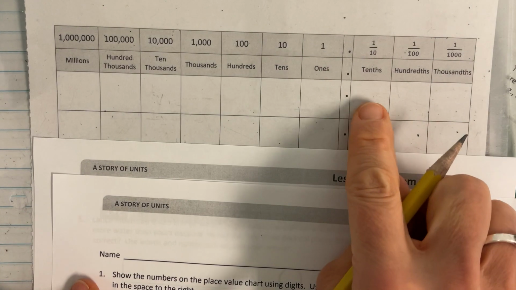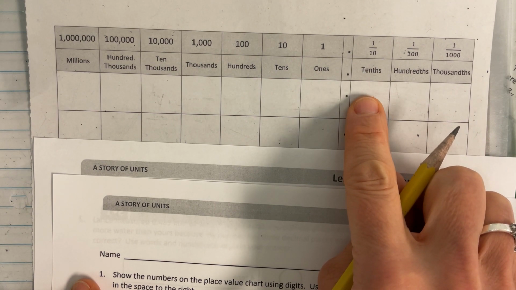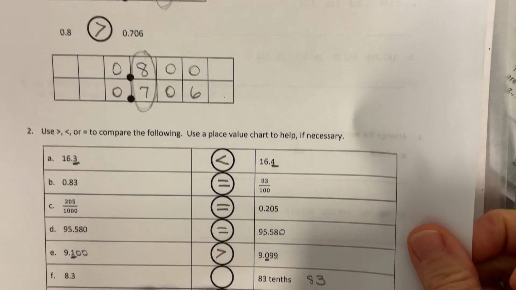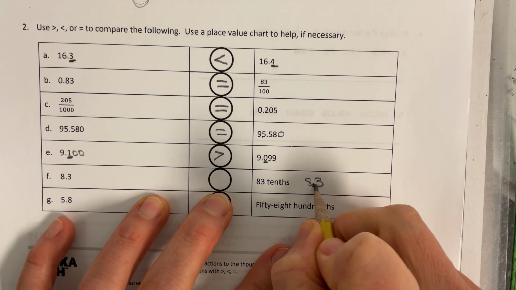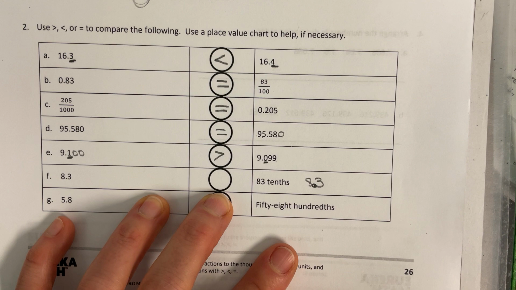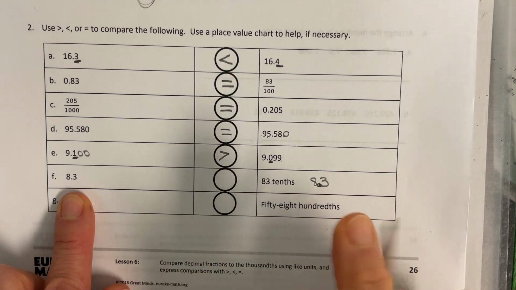Remember that tenths is right here. That means I have to have one digit after the decimal point. So if I insert a decimal with one digit after the decimal point, the decimal would go right here. Okay, that's 83/10ths. That's how I would write it. And notice, they're equal.